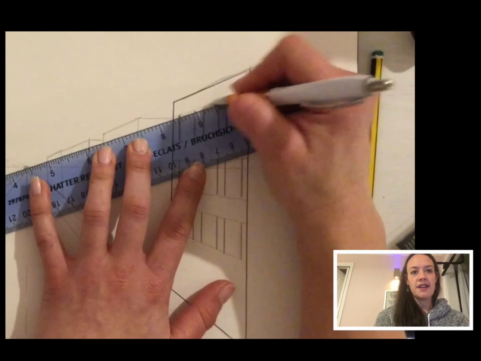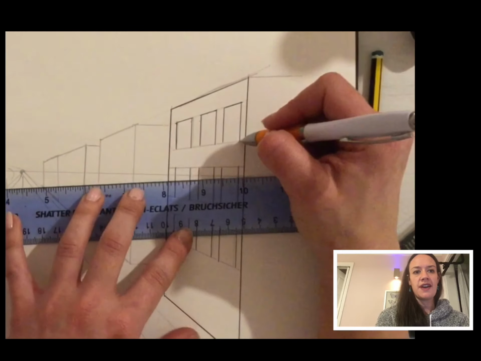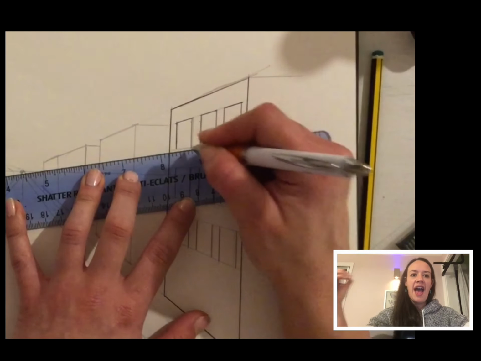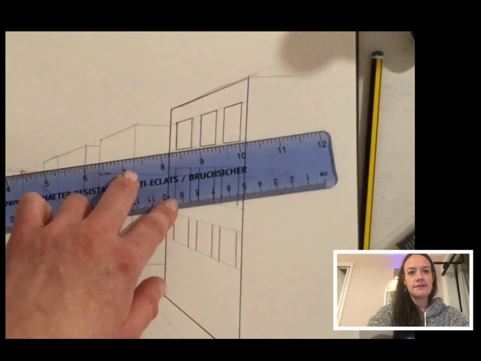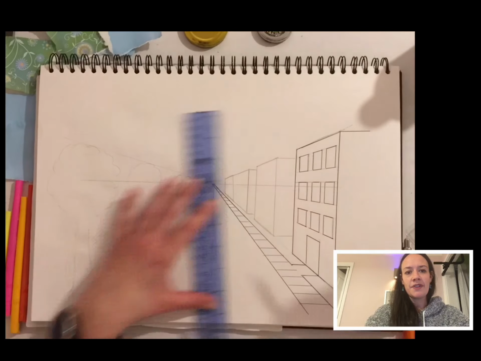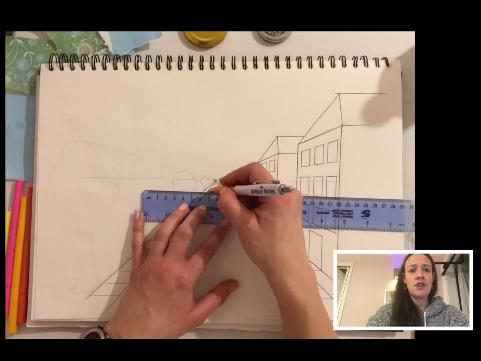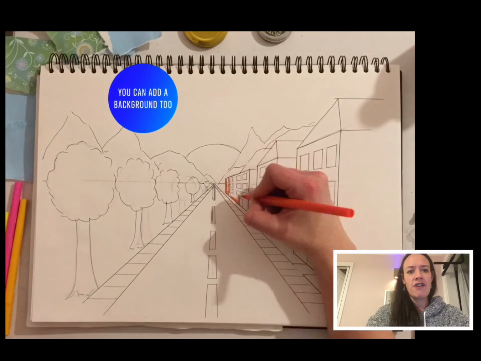Again, just to make sure I'm getting the lines right, I'm making sure it's lined up with the vanishing point, just to make sure that I am keeping that perspective accurate. And I will continue to do that. I use the same technique for the doors. And you can also, once you've drawn the other bits in and done roofs, do a background.